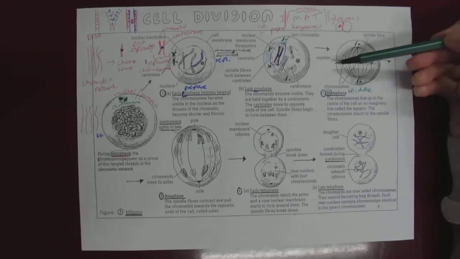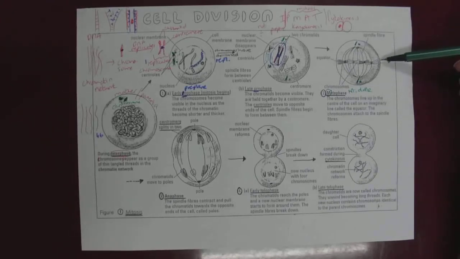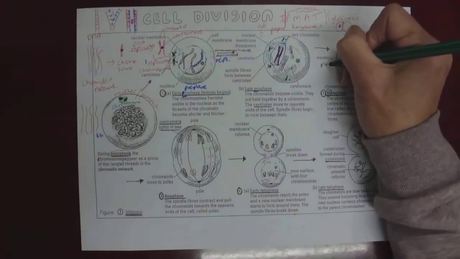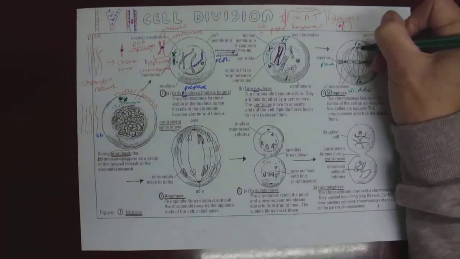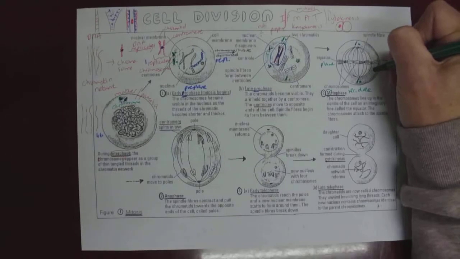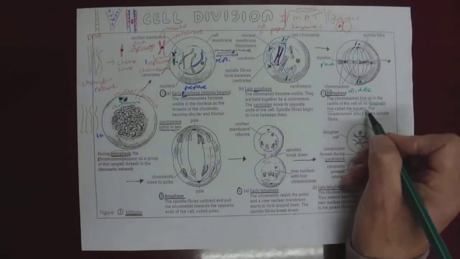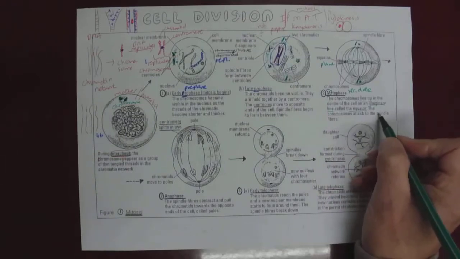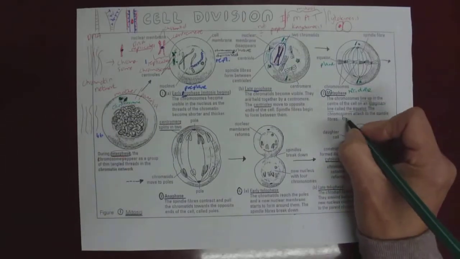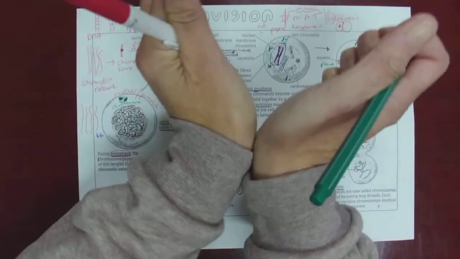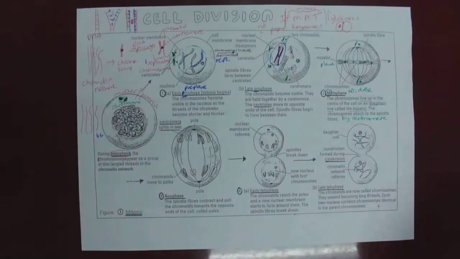So the chromosomes are lined up along the middle of the cell, the equator or the equatorial plane of the cell, and the spindle fibers are attached to the centromeres. They line up along an imaginary line called the equator, and the chromosomes are attached to the spindle fibers by their centromeres. Remember, the centromeres are where the chromatids are being held together.